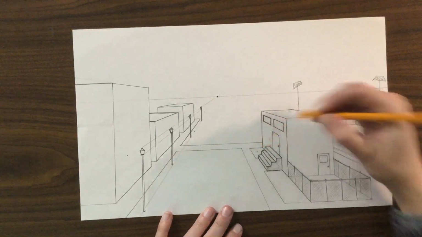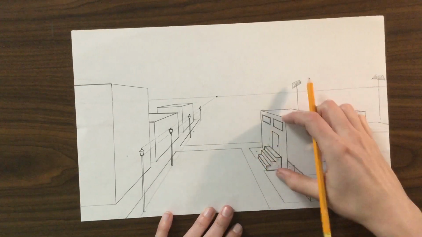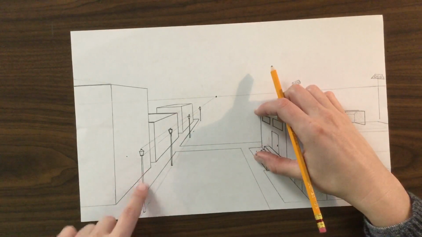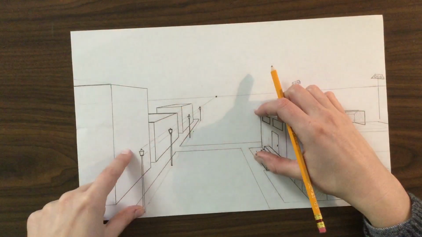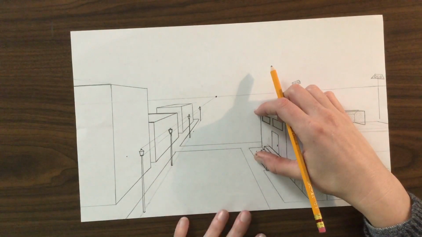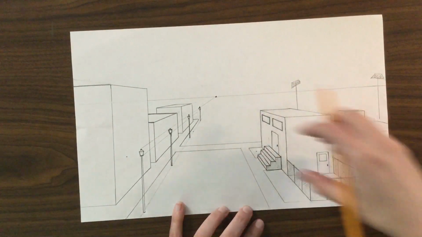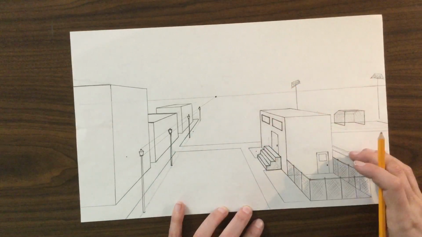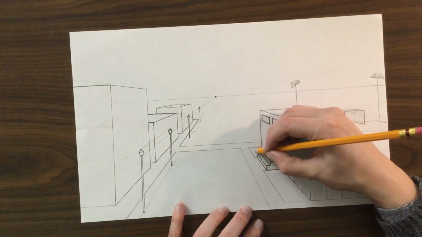If I draw that tree so that I have it the right size compared to my building, then I'm going to do something similar to what I did here, which is to put some guidelines in that'll help me compare how tall my other trees should be compared to where that one is. Because if they're closer trees, they're going to be bigger. So I'm going to draw my tree.